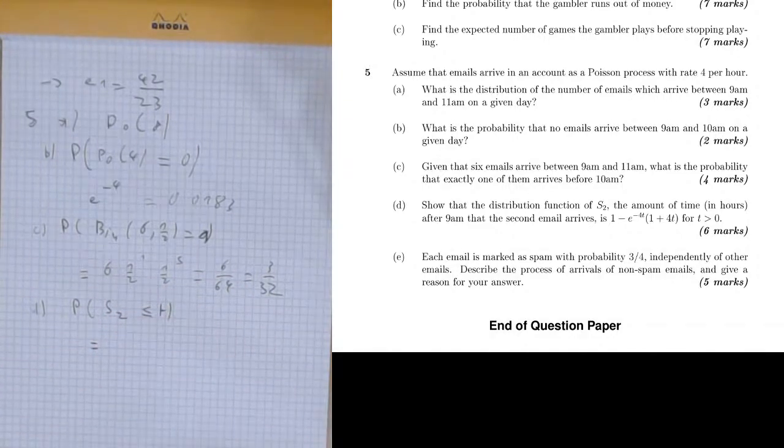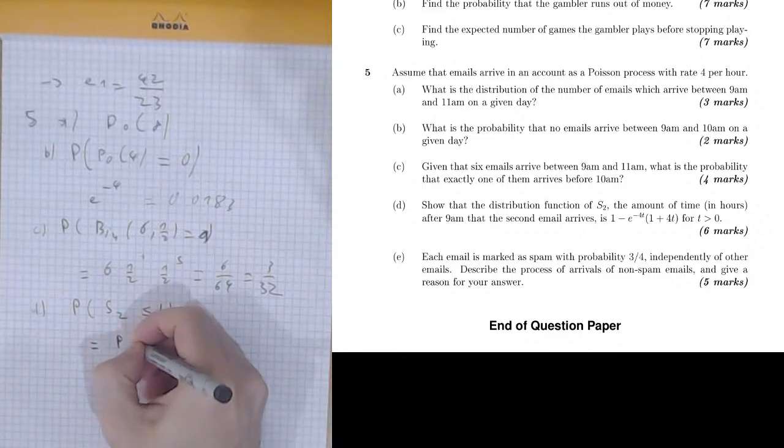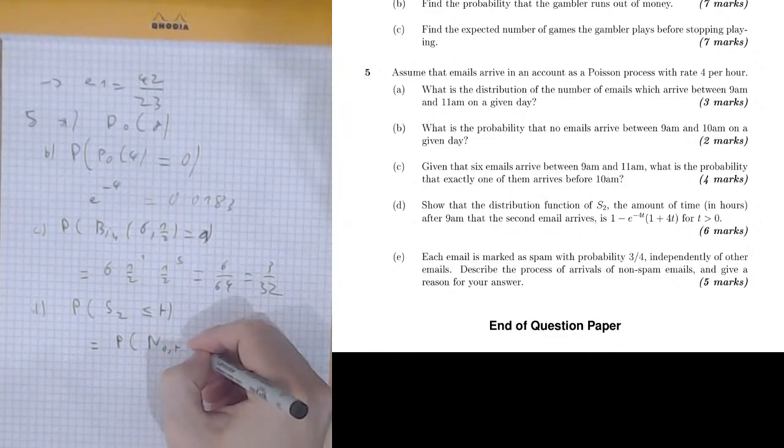That's the probability that we've had at least 2 arrivals before time t. So that's the same thing as P of N(0,t) bigger than or equal to 2.